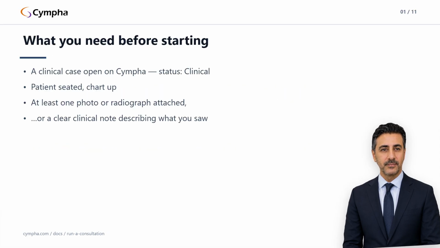Three things need to be true before you start. First, you need a clinical case open on Cympha. That's a case sitting at the clinical status, the resting state for doctor-managed cases. If your assistant prepped the visit, this already exists with photos and scans attached. There's a separate lecture on that prep.